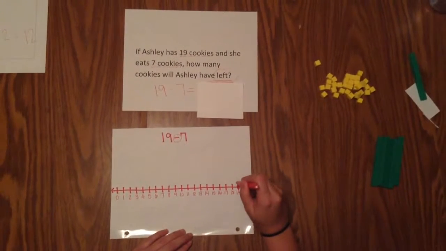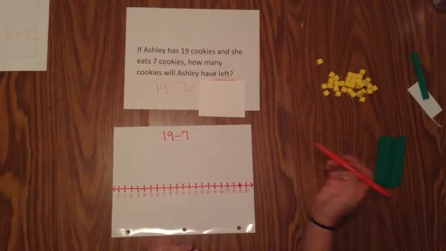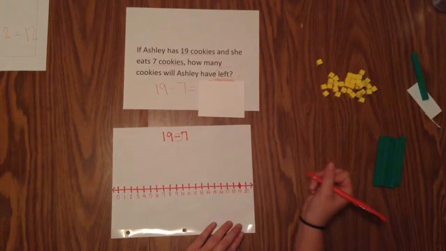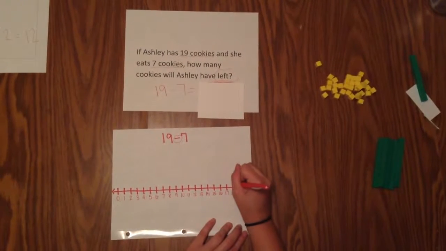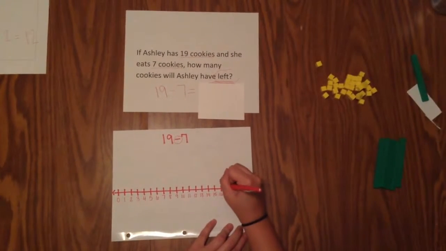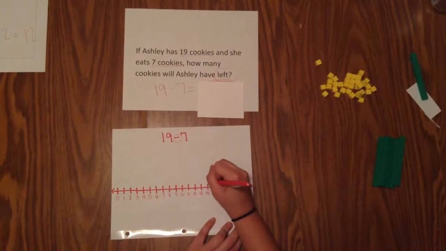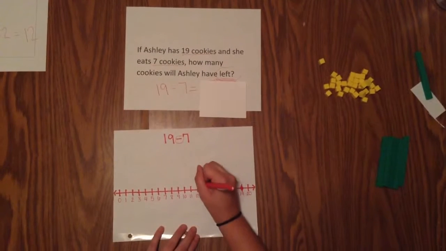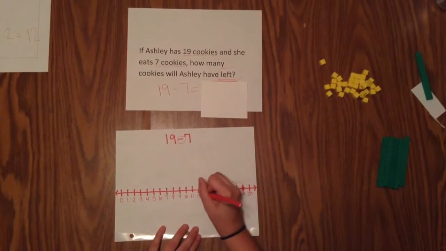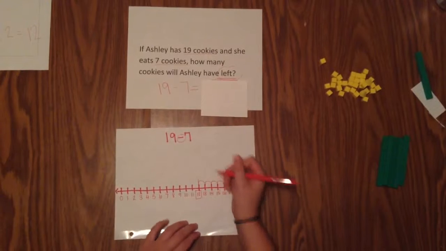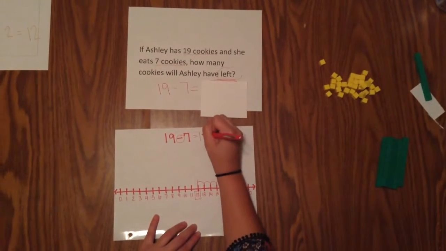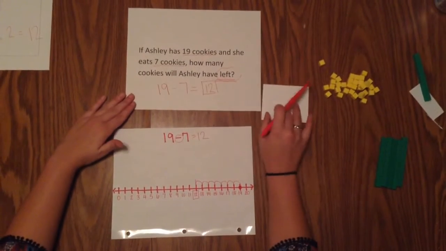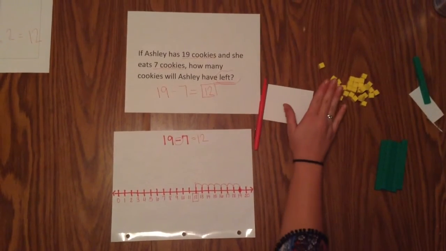So we're going to descend and go backwards 7 units. So we're going to go 7 notches back on the number line. 1, 2, 3, 4, 5, 6, 7. And the number we end up at on the number line is 12. So we know that 12 is the answer to 19 minus 7. And that's the same answer we got when we used the base 10 blocks.